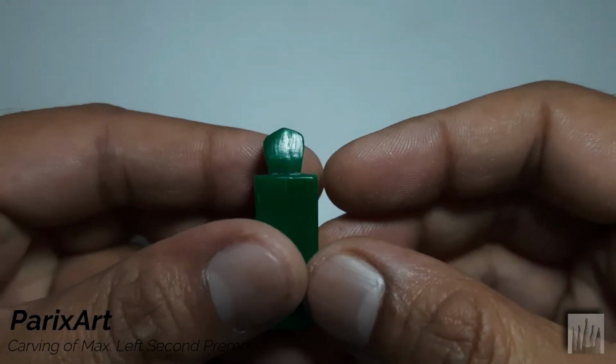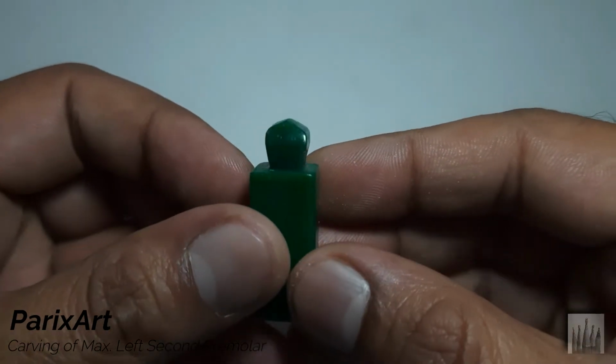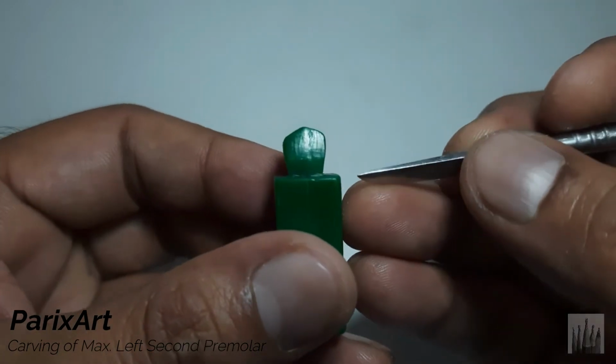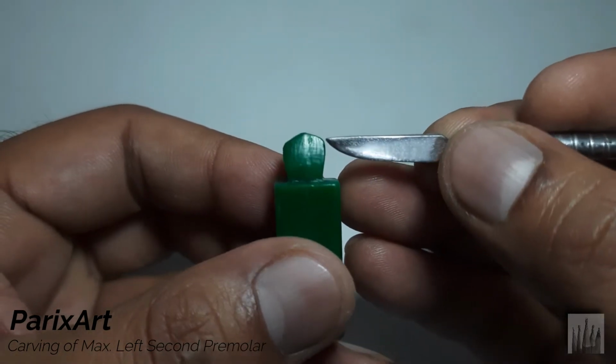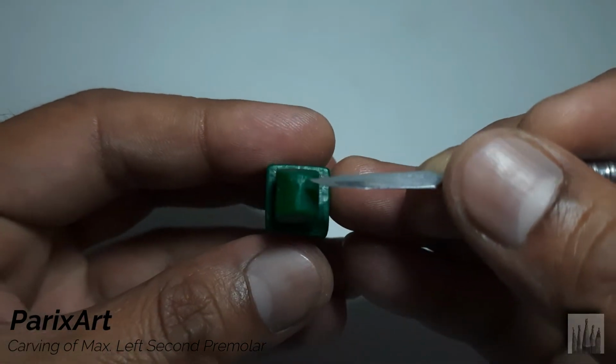Let's clean up first. Okay, now see from the facial side, proximal side. We'll look for corrections and then we'll proceed. Now this crest of contour needs to be rounded off to make a slight broad contact. Also need to sharpen this lingual cusp tip.